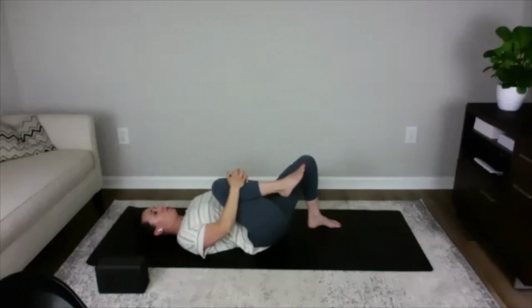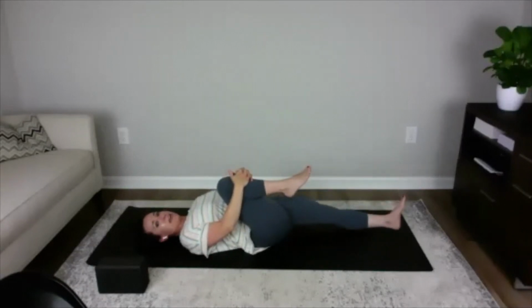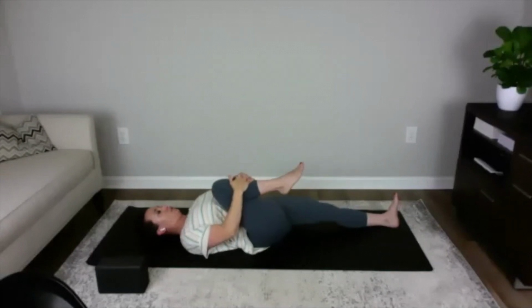Now, gently take your right knee to your chest. Hold your hands around your shin bone. Take your left leg and bring it nice and straight. In this position, take a deep inhale, and then as you exhale, lengthen that left leg away and pull that right knee into your chest. Pull your shoulder blades back and underneath you. Lengthen your neck and settle your chin into your throat.